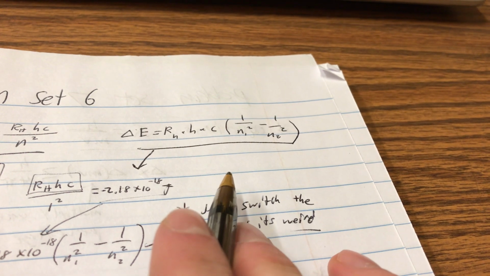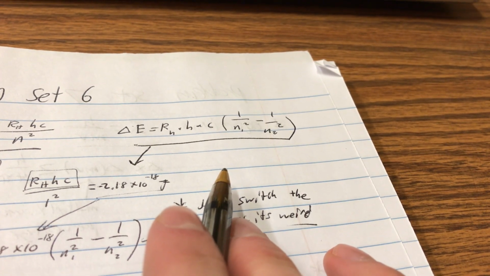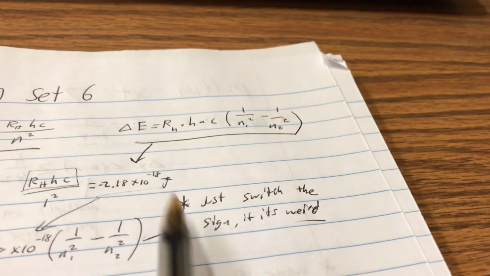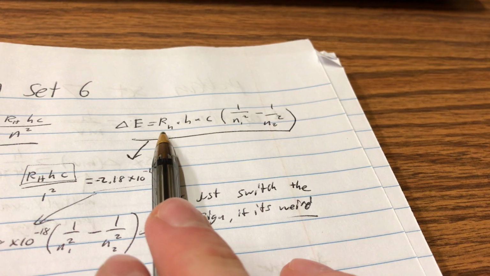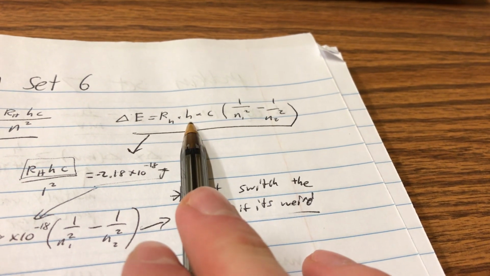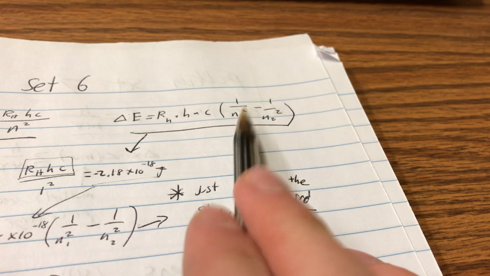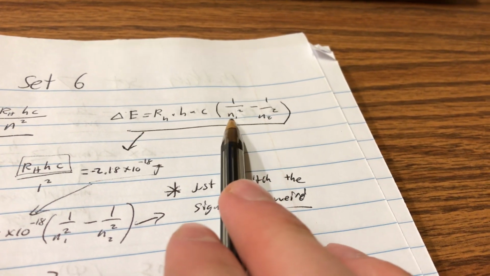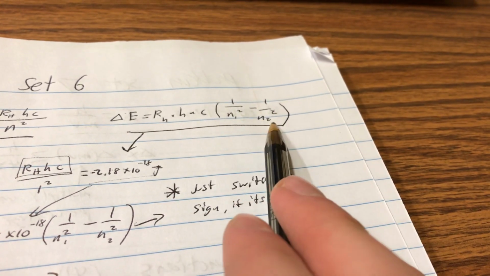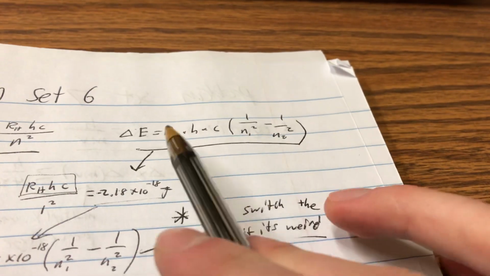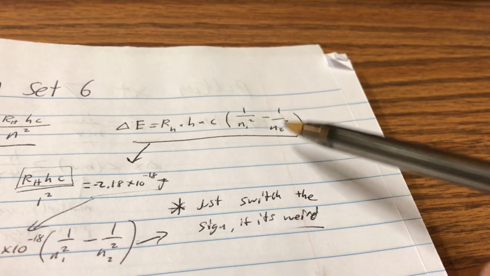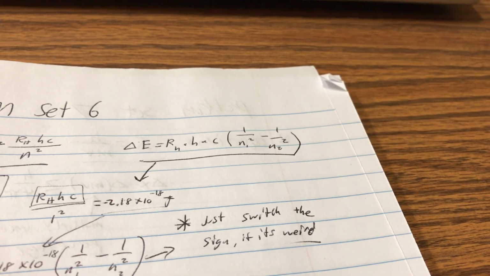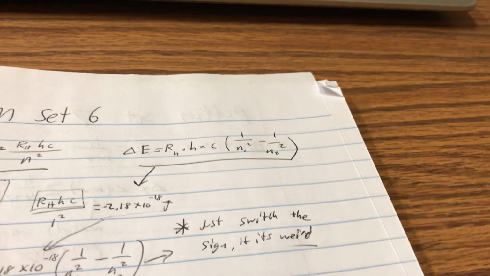This equation also tells you the energy, but this tells you, forgot parentheses, the energy when an electron changes energy levels. And so you have the constant again. This might be Rutherford's constant, I don't know. And Planck's constant, the speed of light, times 1 over the first n squared minus 1 over the second n squared. And what this says is how much energy comes from either an absorption or an emission.